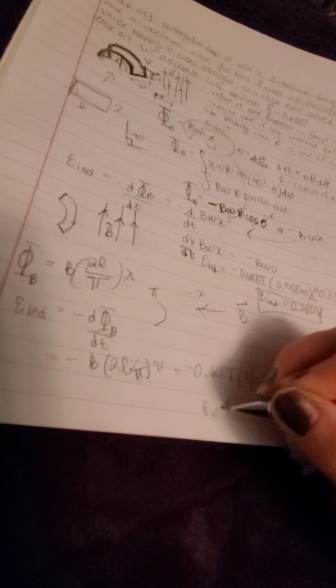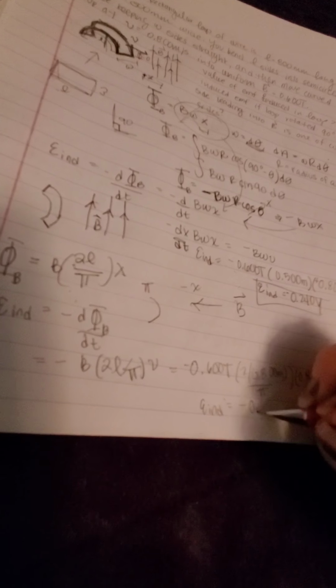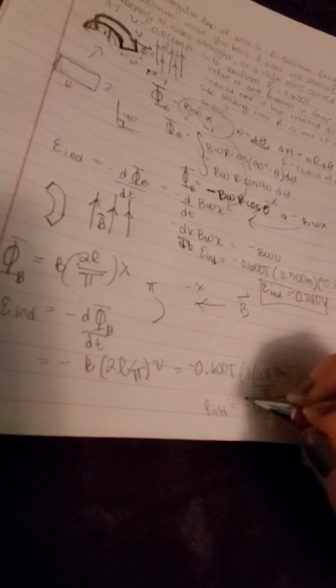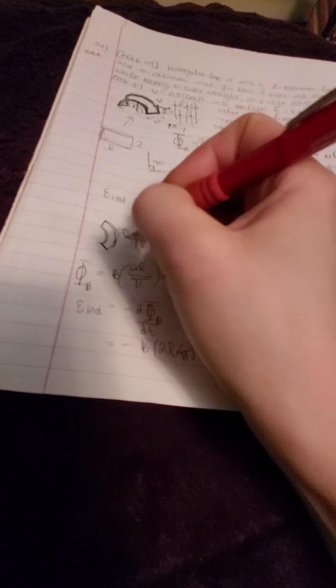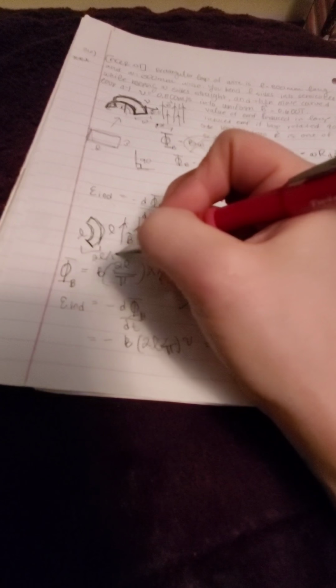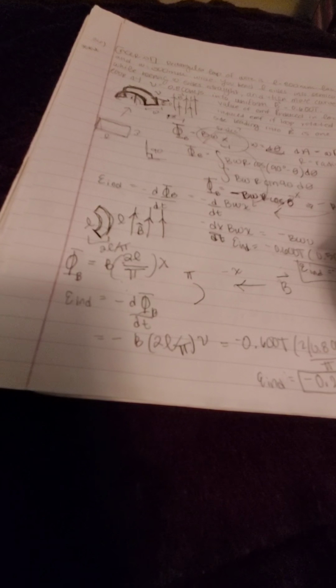I get the induced EMF to be negative 0.244 volts. So the induced EMF is 0.244 volts in the scenario where we're going in right here with L and L. So 2L, half the semicircle is pi. Okay.